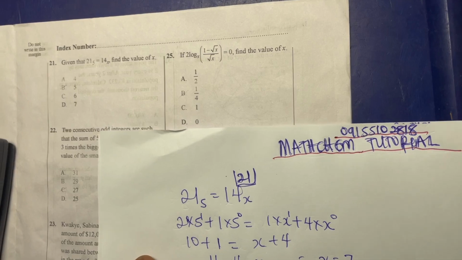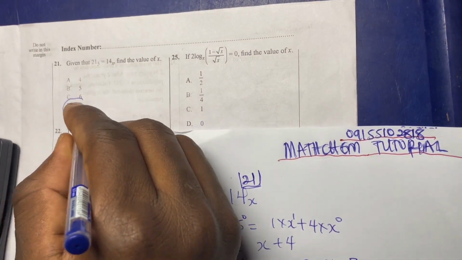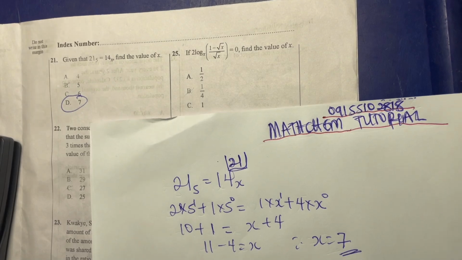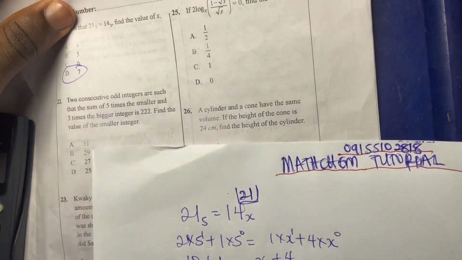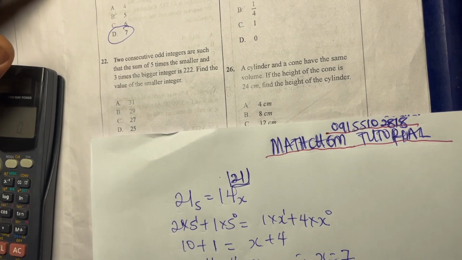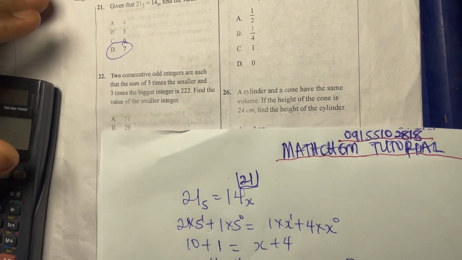Let's check the options we have here. That means this is option D. 7 is option D. Now let's move to question 22.